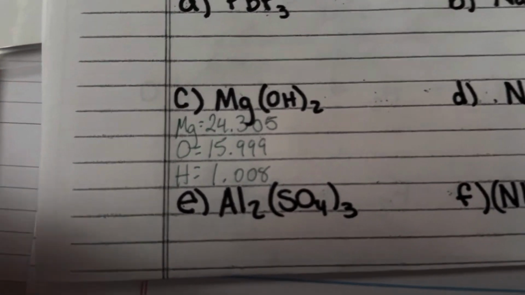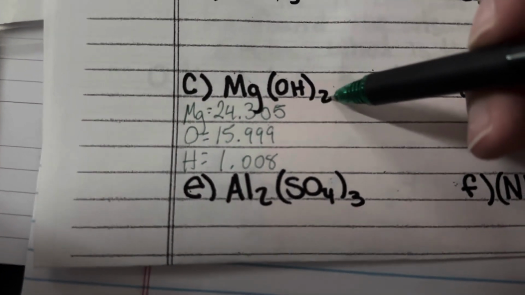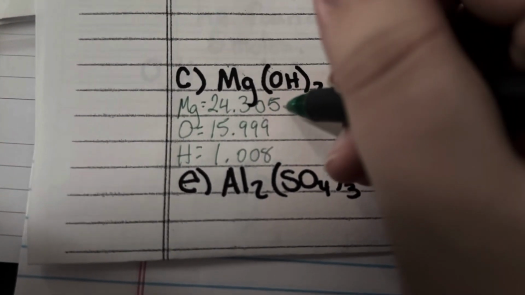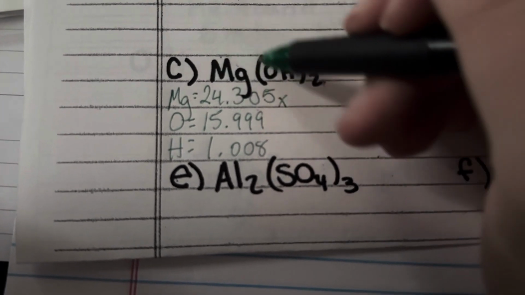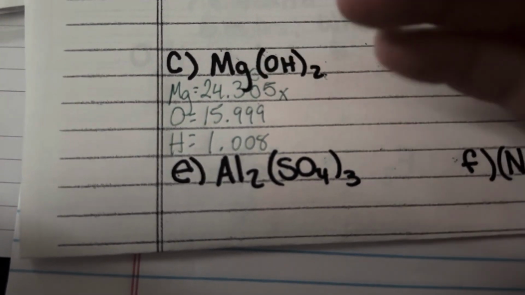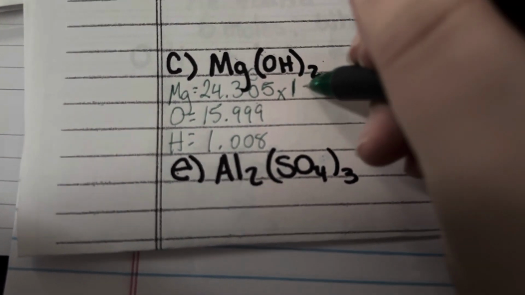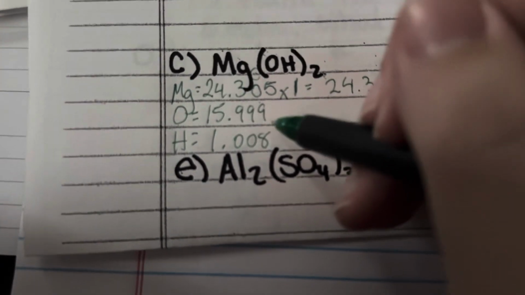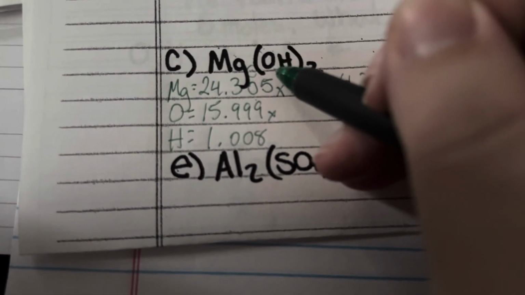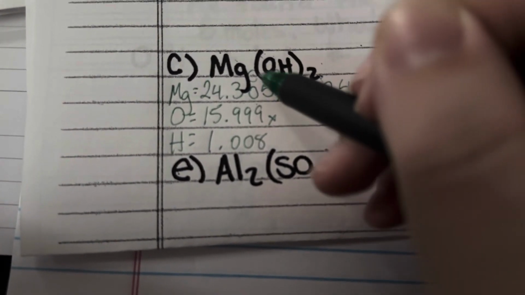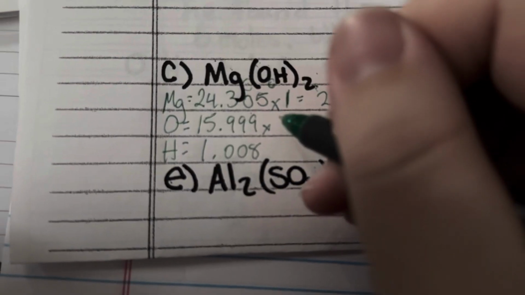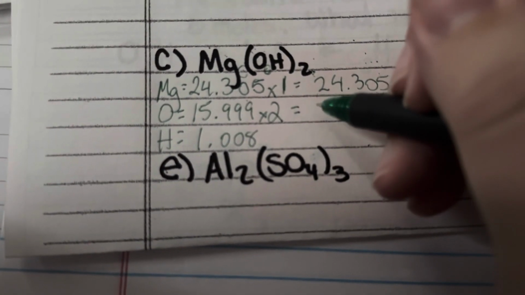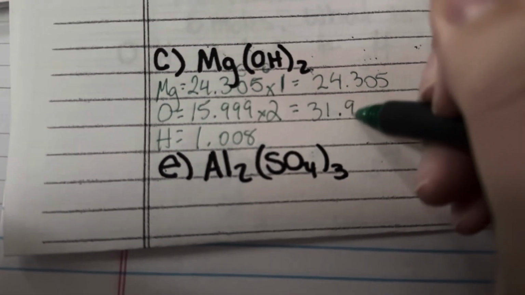I'm not going to stop here, because we still have to multiply these by 2. There's only one magnesium because there's no number here. So there's one of them. That makes 24.305. And then oxygen, there's one inside the parenthesis, but the whole parenthesis we have 2 of. So it's 1 times 2, makes 2, and that'd be 31.998.